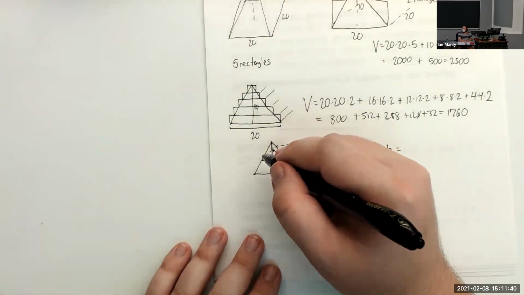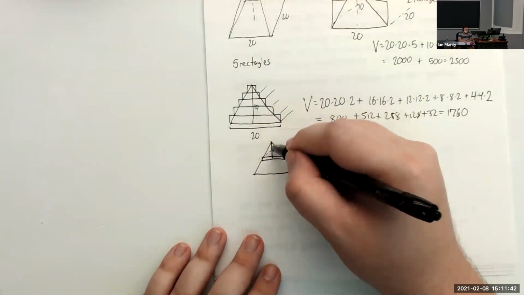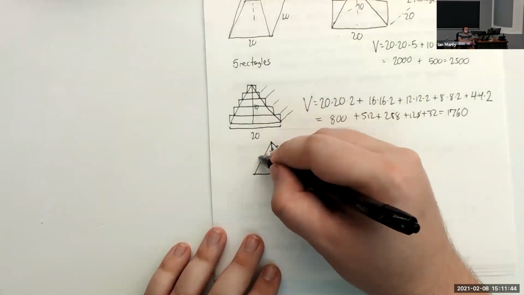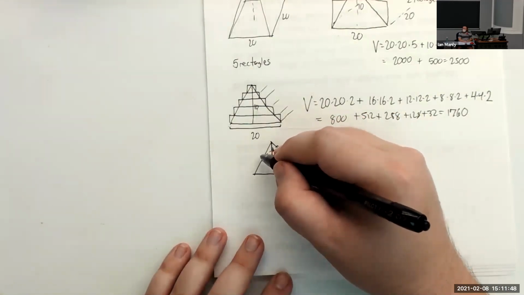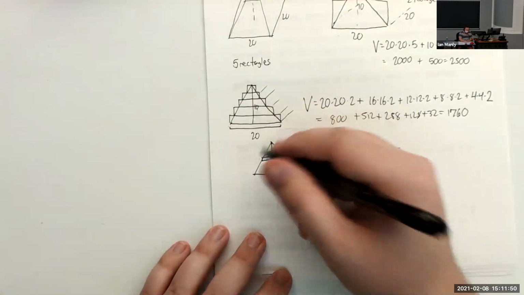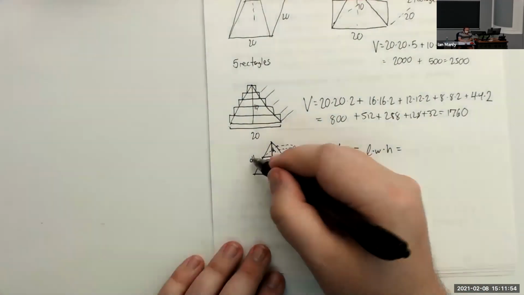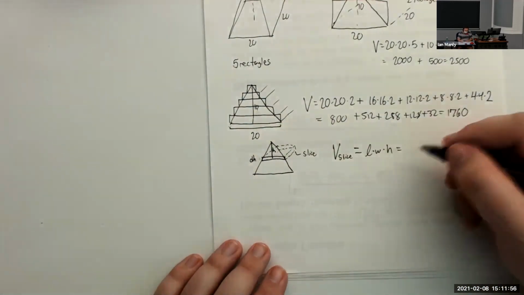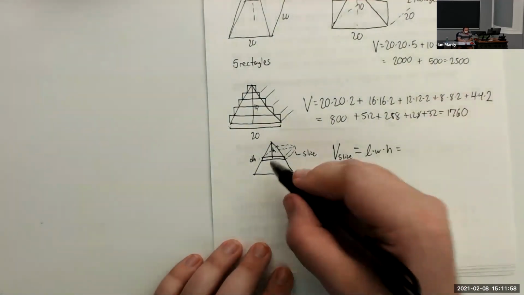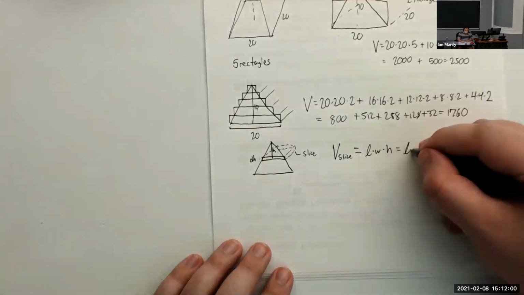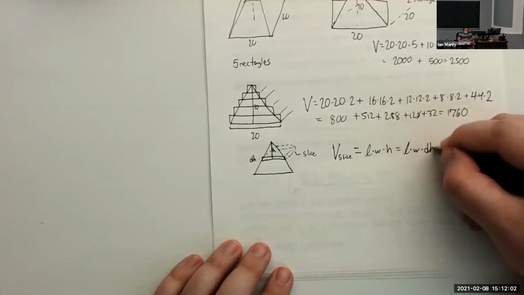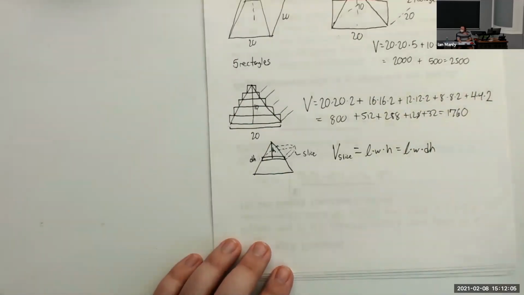Does anyone remember, if this is the h direction, what this little tiny height is going to be called? Yeah, delta h, specifically, we're going to use dh. Delta is for any kind of change. dh specifically means a small change. So we're going to use dh for this. Since that's our height, we have length times width, and then our height is really dh because it's super tiny right here.